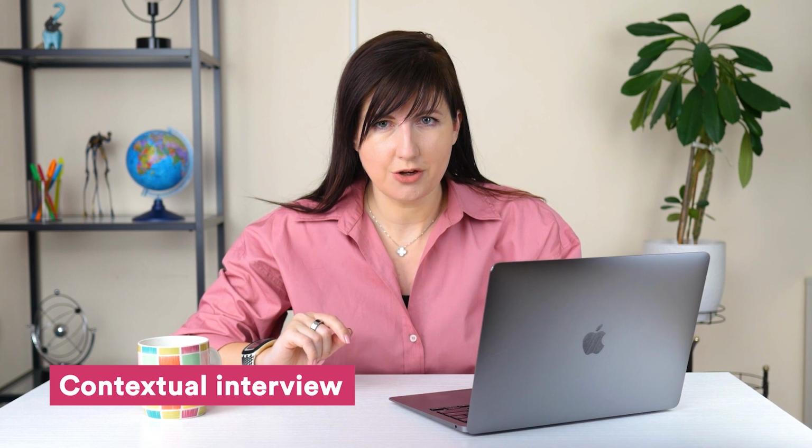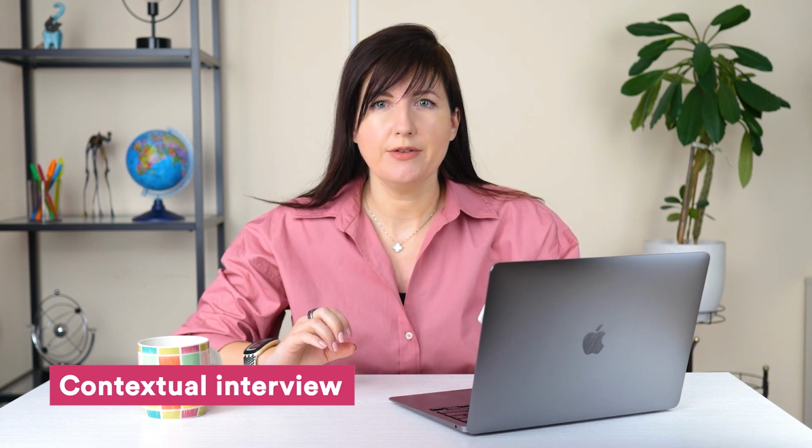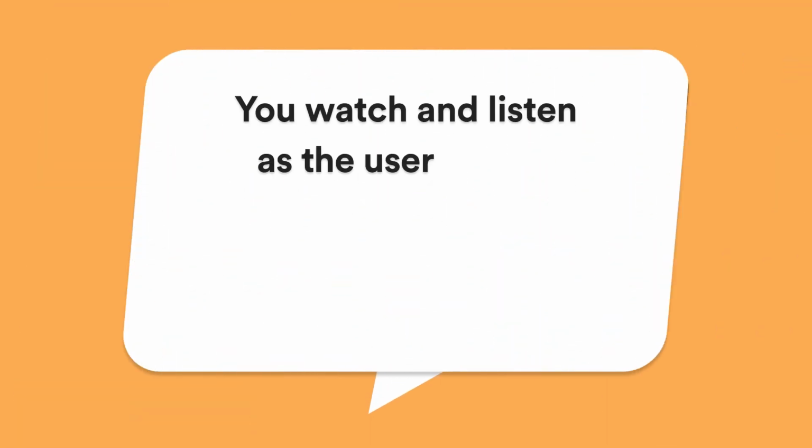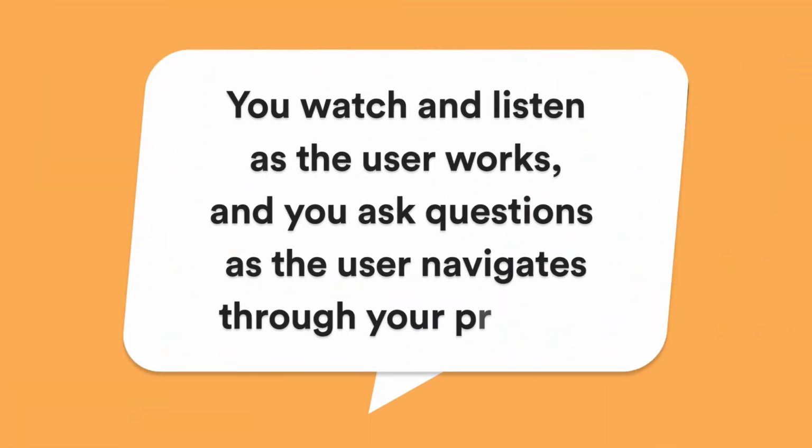Next is a contextual interview. The contextual interview is another research method that is somewhat close to the in-depth interviews. During the contextual interview, you watch and listen as the user works, and you ask questions as the user navigates through your product. The benefit of the contextual interview is that you see the user's environment and the existing technology they work with.